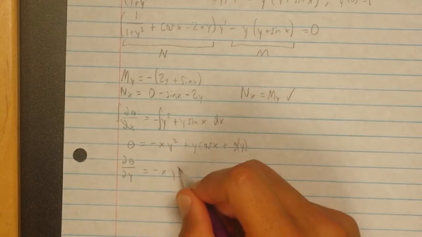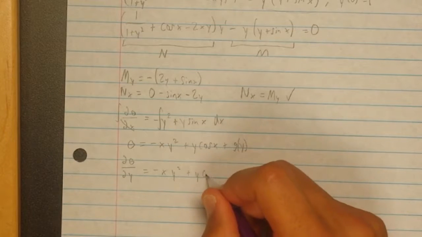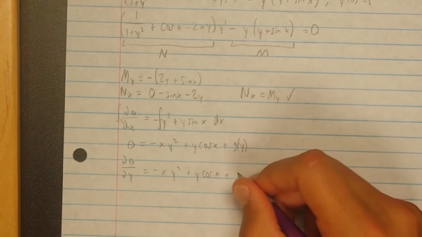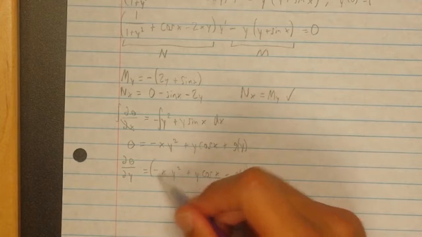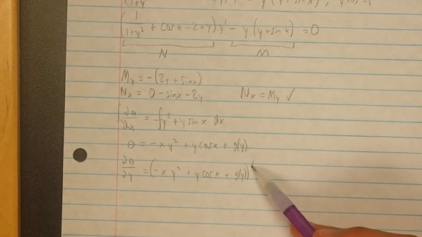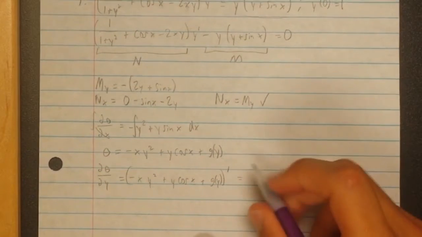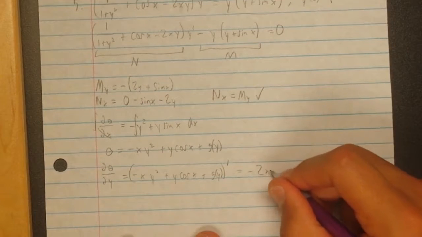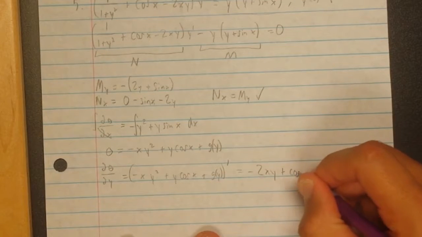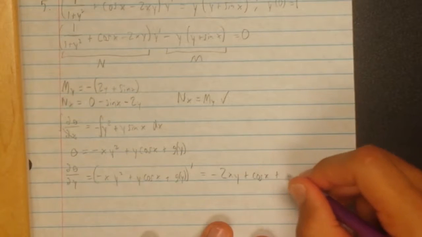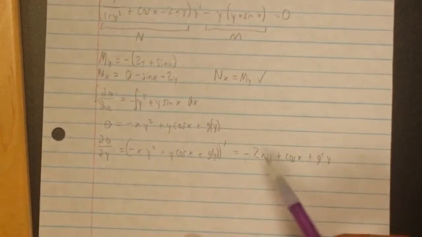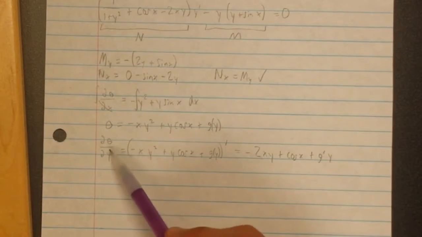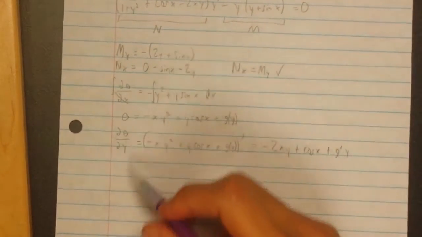So taking the partial derivative with respect to y on each side, partial theta over y is equal to negative 2xy plus cosine x plus g prime of y, where g prime is with respect to y. And this is N, so we're going to set this equal to N, and N is this part.